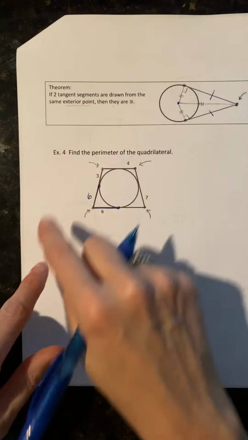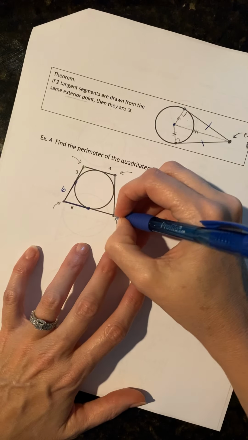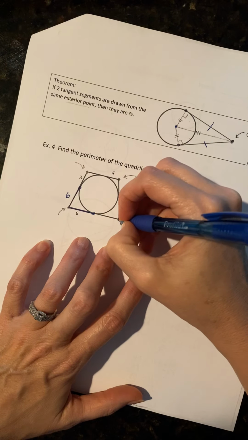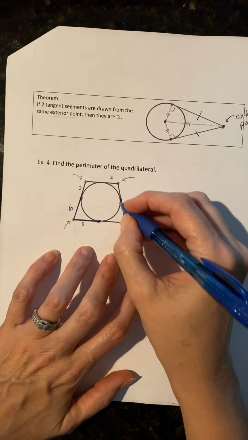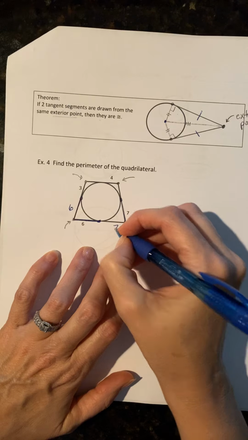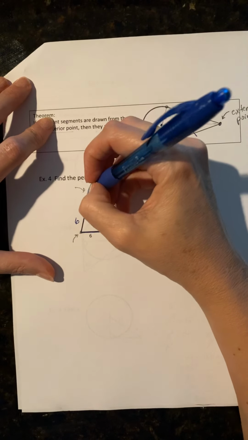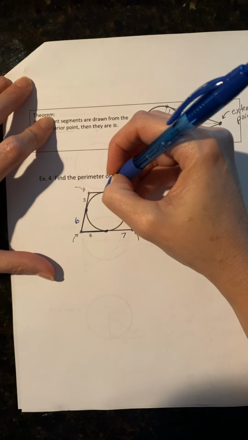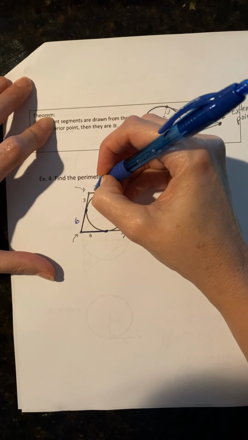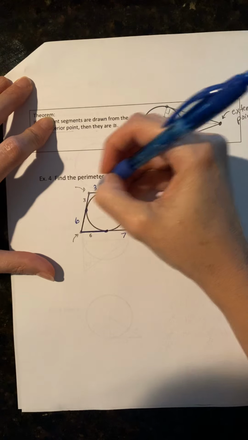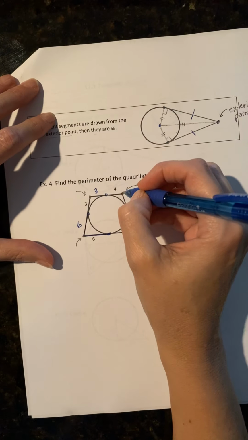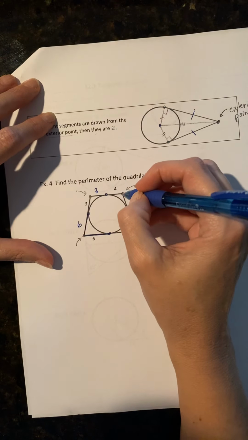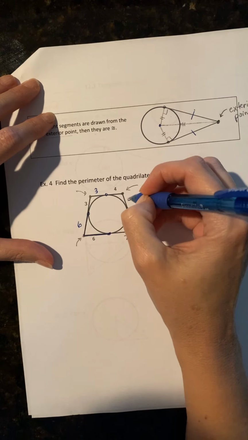And then that's happening at each of these corners. So from this exterior point, we've got a tangent and a tangent. So that one's 7, this one must be 7. And then from this exterior point, we've got a tangent of 3. And so we've got another tangent of 3. The two tangent segments are equal. And then the last one, from this exterior point, we've got tangent segments here and here. So if this one's 4, this one must be 4.